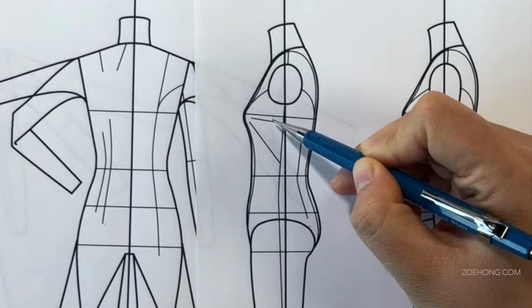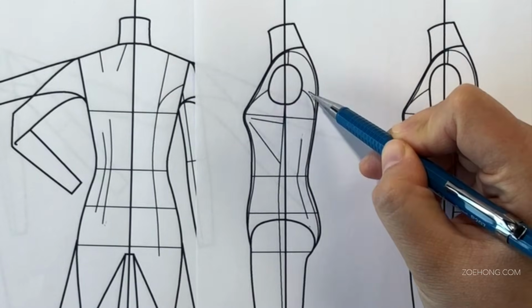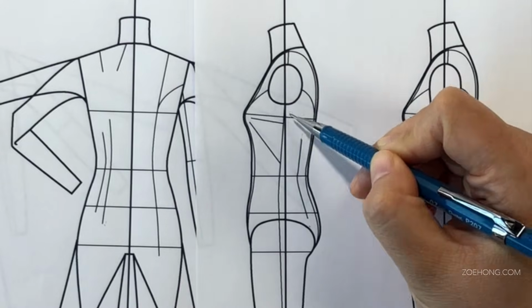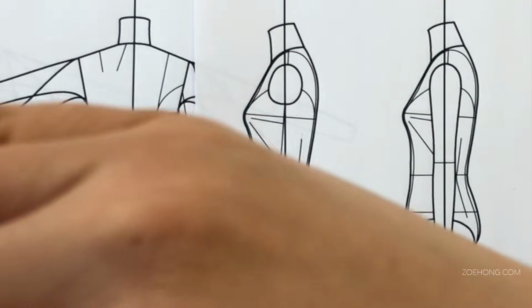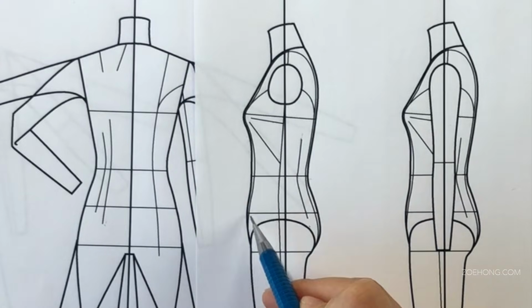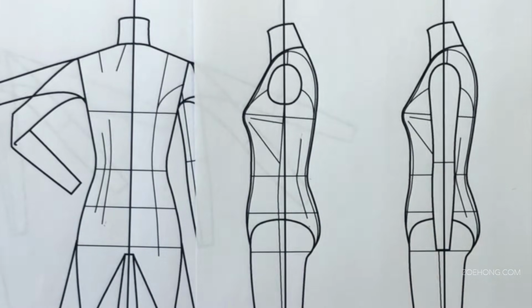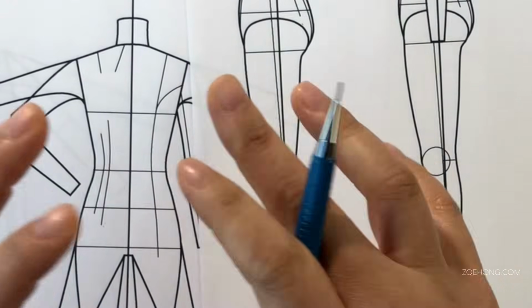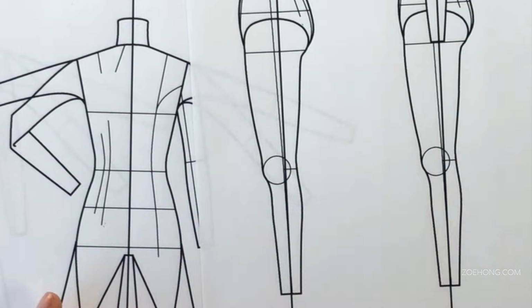Here's your French dart, here's your bust dart, armhole princess, bust. And busts are just ever so slightly angled back. Okay. Waist, high hip, low hip. And then the circle for the whole kind of knee anatomy in the front, and then the hinge in the back.